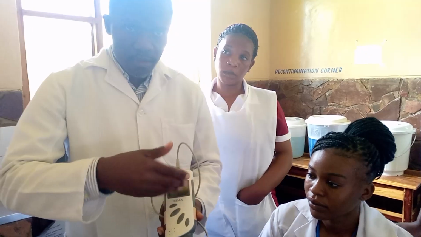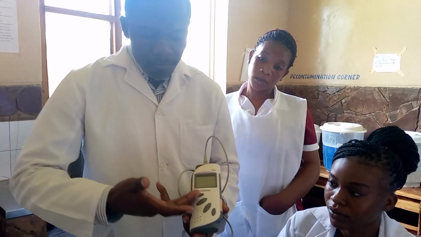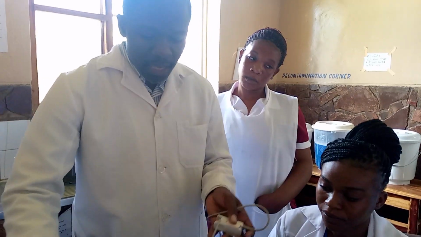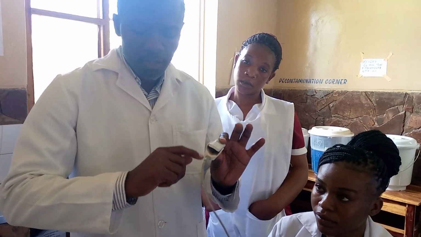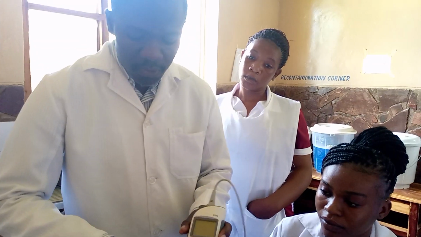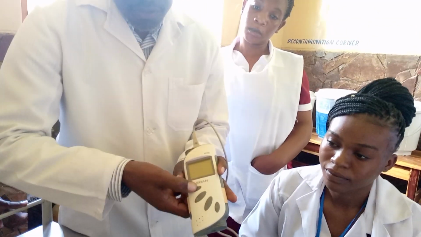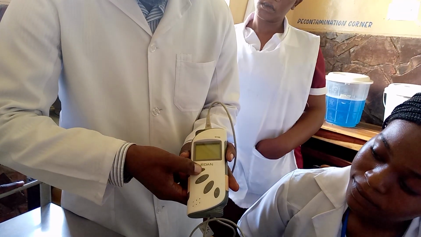We are going to see them on the display, or on the screen. It has buttons which you're going to use. There's a button, then there's a cable which is connected to this detector. The detector uses infrared, so you're going to see the infrared. Let's switch on so that you see how we use it. You're going to press this button with a long press like that.